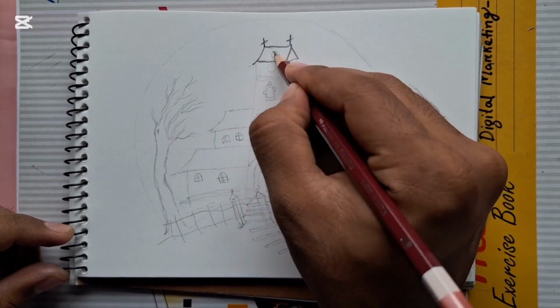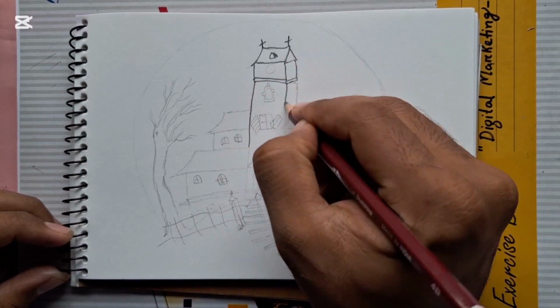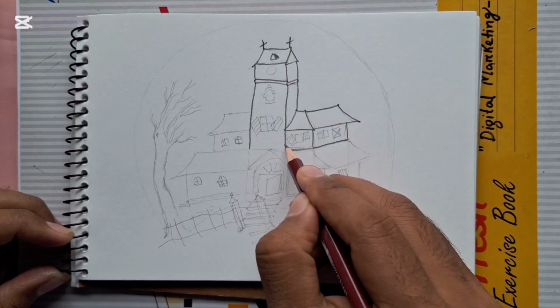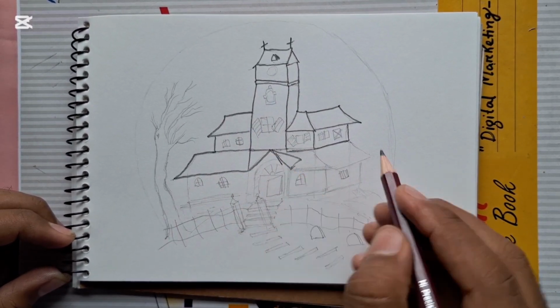Then I use a 4B pencil to make outlines of the whole house.